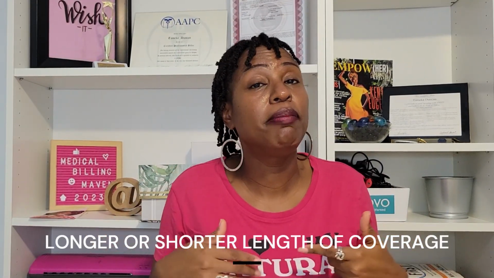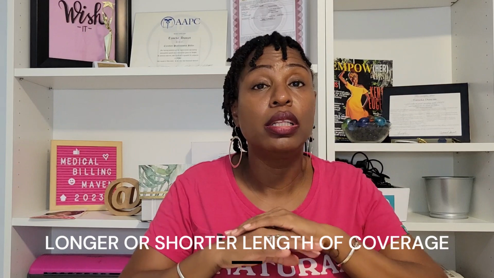And then we have number 5. Number 5 only applies if 1 through 4 don't apply. So this is the longer or shorter coverage rule. And if you have 2 plans, you will determine who's primary by the one you were covered by longest. And this doesn't matter whether you are dependent or non-dependent.